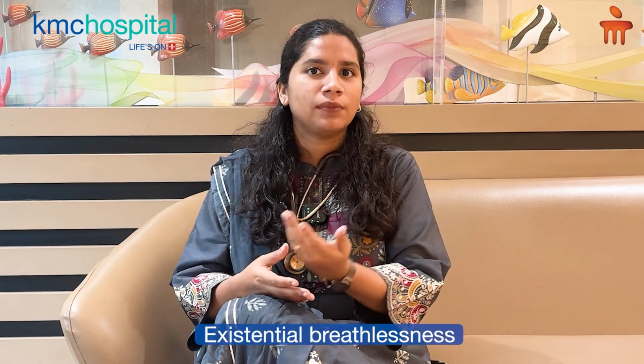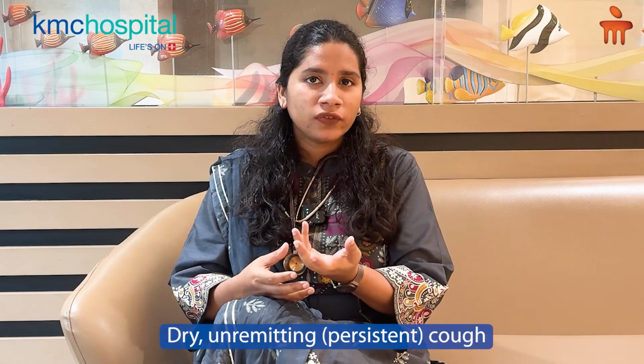The symptoms of ILD usually presented are inability to do routine work, exertional breathlessness, and a dry unremitting cough, that is, the cough is persistent, predominantly at night. The procedures done for evaluation are HRCT. A detailed HRCT done by an experienced technician is very important, and it also needs detailed reporting by a radiologist who's experienced in dealing with such cases.